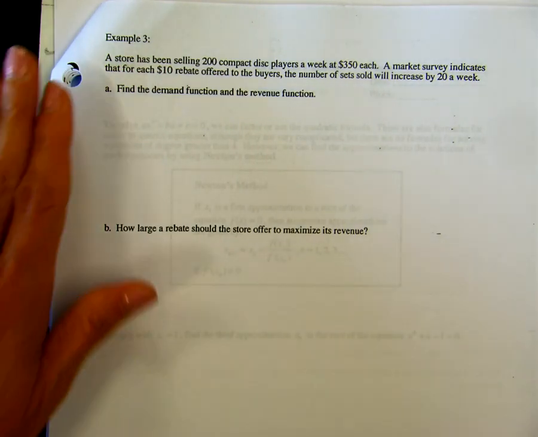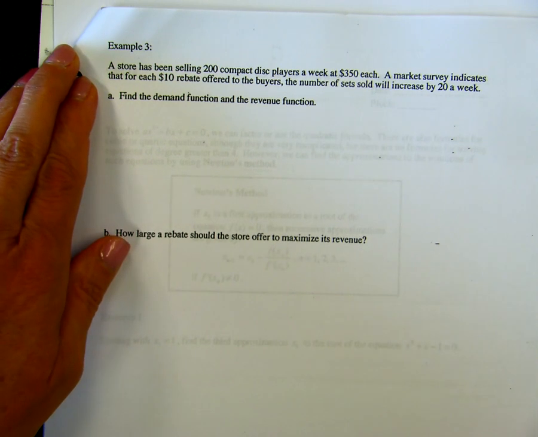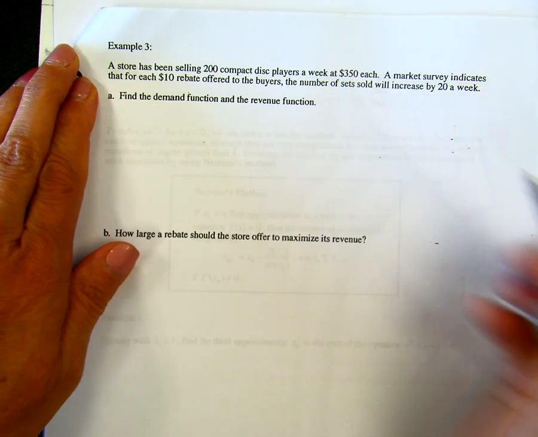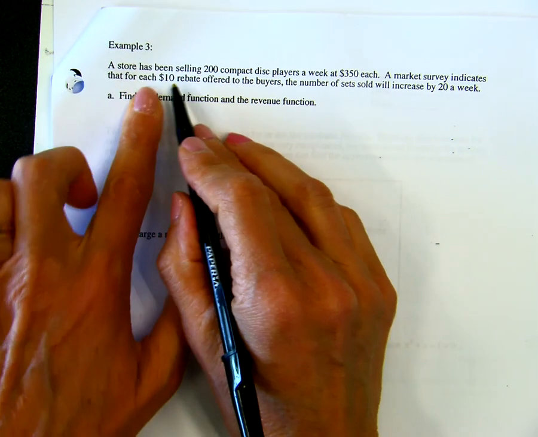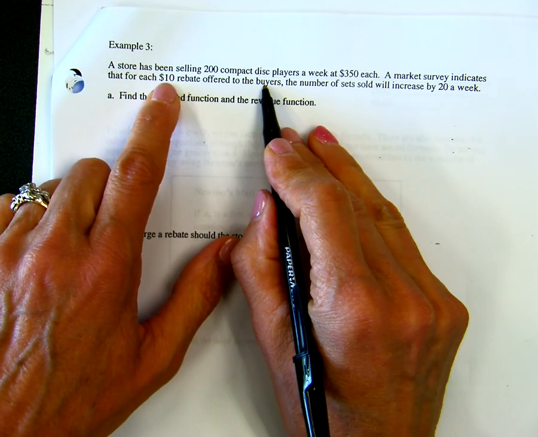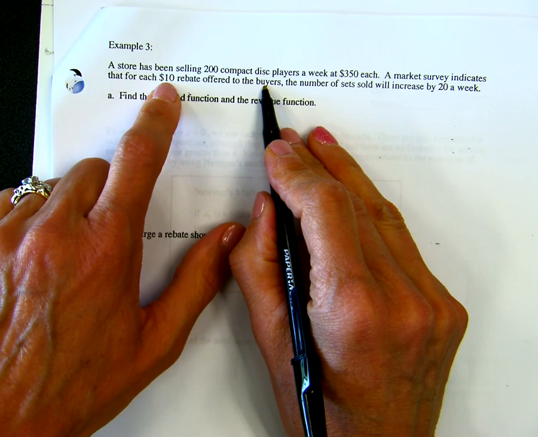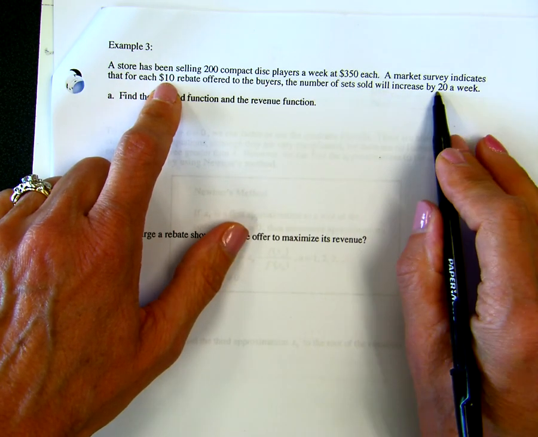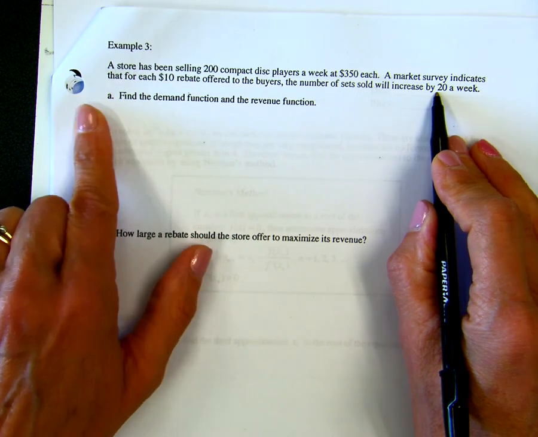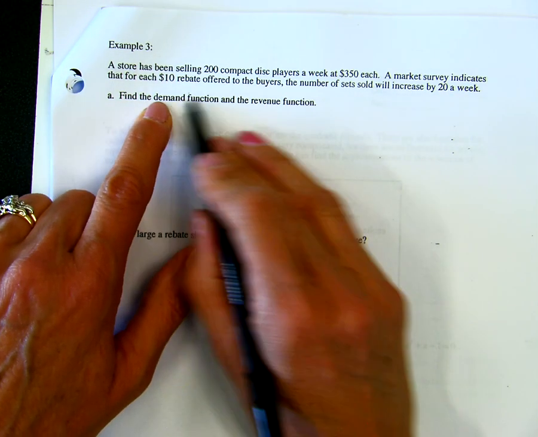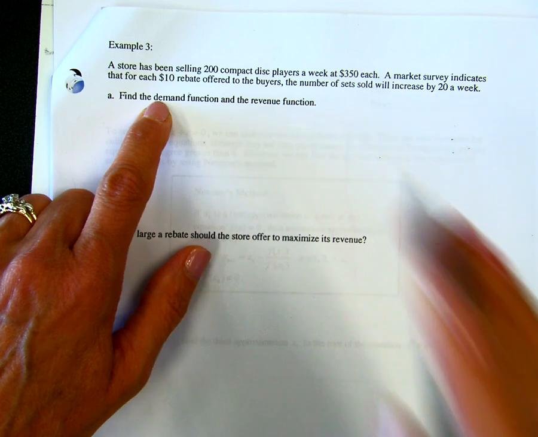Okay, a store has been selling 200 compact disc players a week at $350 each. They did a market survey indicating that for every $10 rebate offered to the buyers, so we're dropping the price, the number of sets sold will increase by 200 a week. We drop the price and we sell more. We're trying to find the demand function and the revenue function.